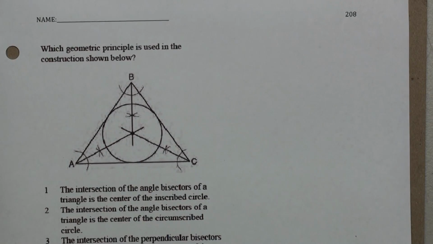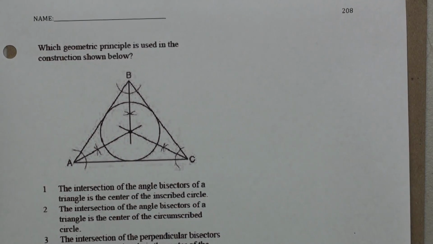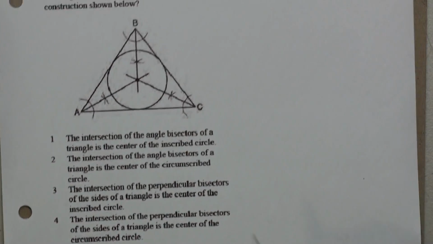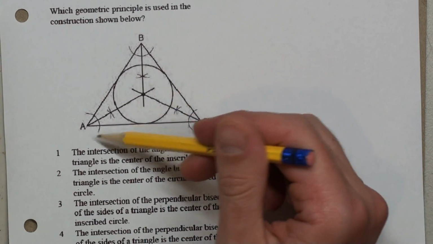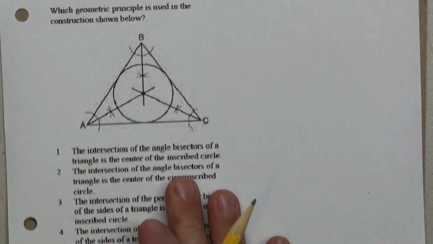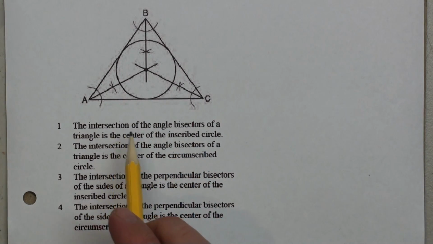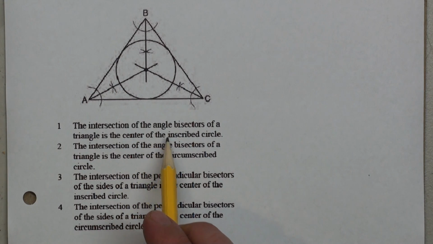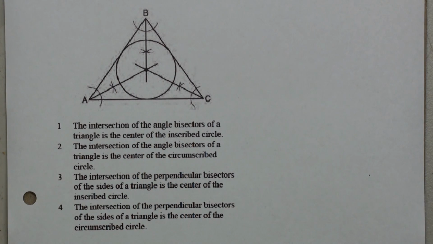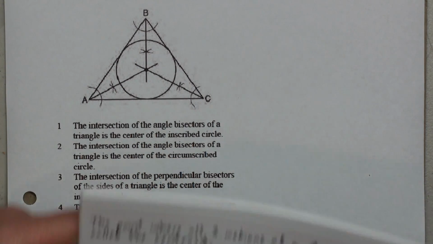Uh-oh. Which geometric principle is used in the construction below? Look what we have. We have three angle bisectors. You see that? Three angle bisectors. So the intersection of the angle bisectors of a triangle is the center of the inscribed circle. Well, let's just find out about that.